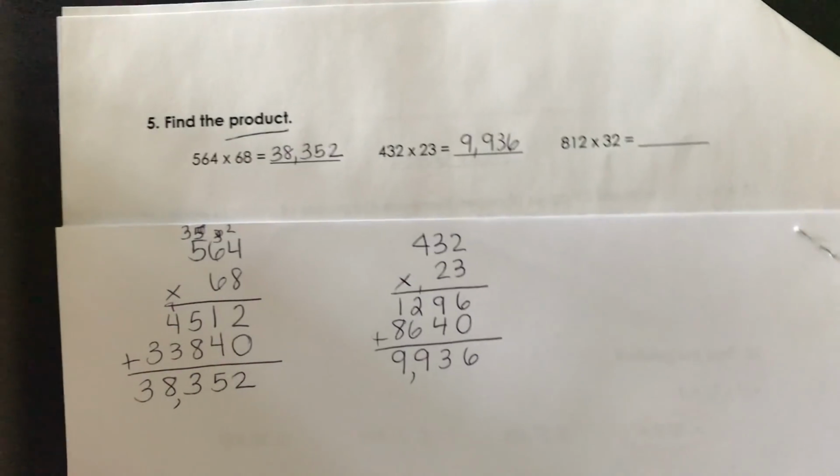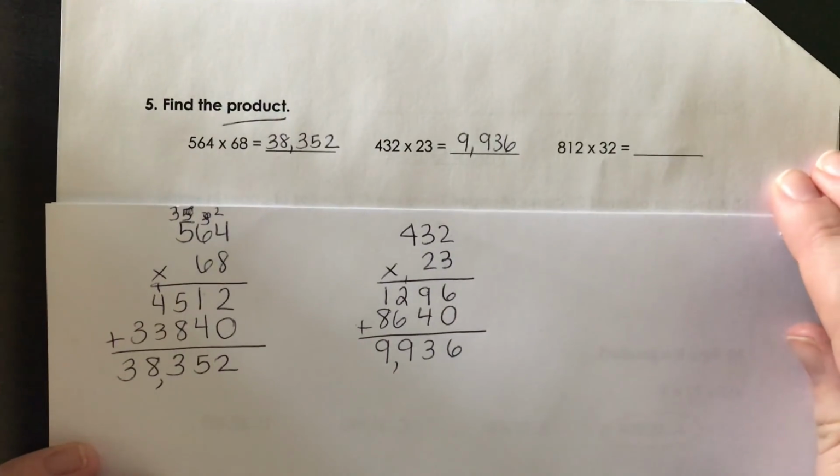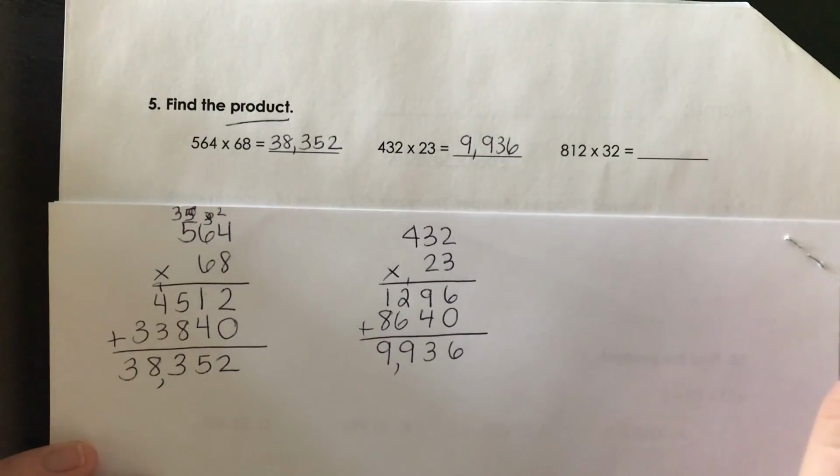9,936. Remember, if I'm going too fast for you, you have the ability to pause me, rewind, and watch it as many times as you need to, or stop at certain steps and see maybe what you did wrong. So don't forget that you can do that if it seems like I'm going a little fast.